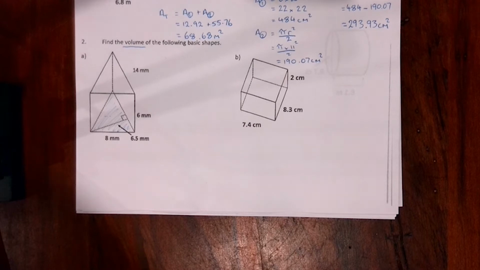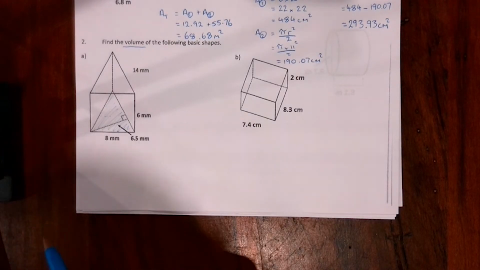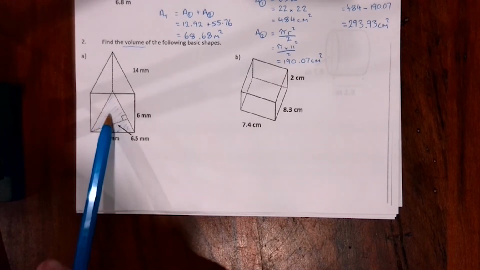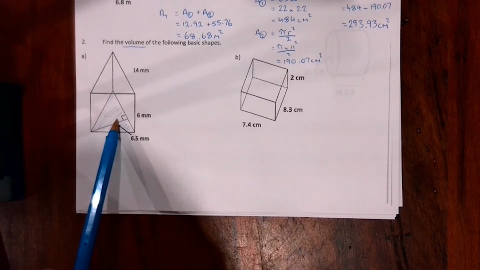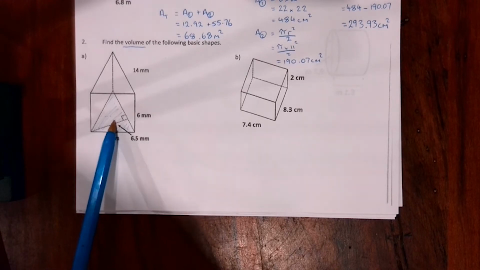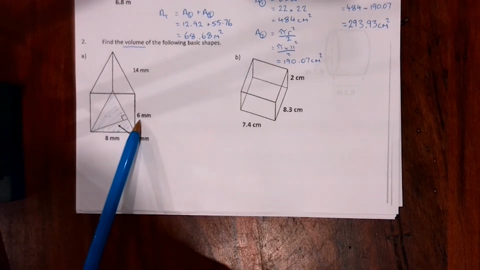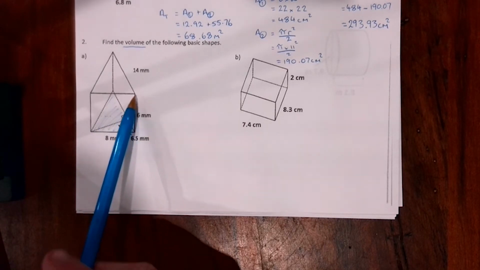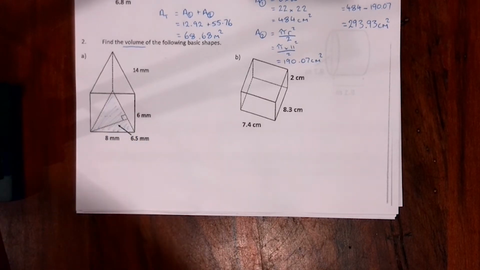Now, in this instance, you can actually go to your formula sheet and there's a formula for the volume of a triangular prism, but you don't need one. With all of these prisms, if you just go looking for the area of the unusual shape, you can then just multiply it by the height of the shape. So if we work out this area and then multiply it by 6, that will give us the volume of this shape.